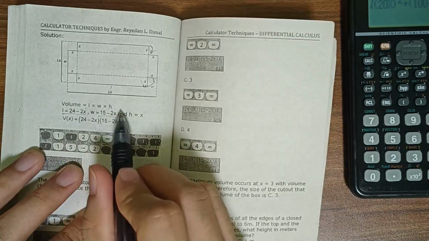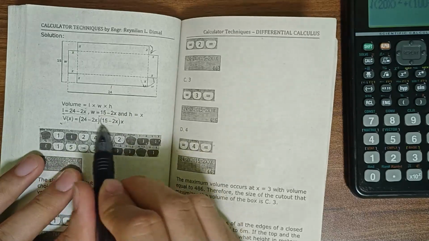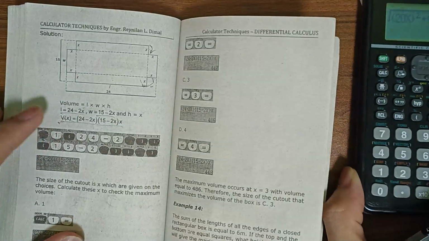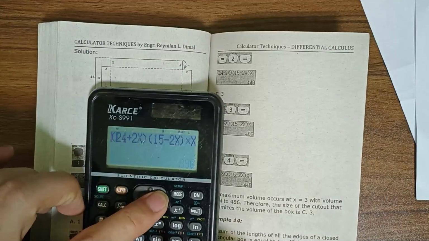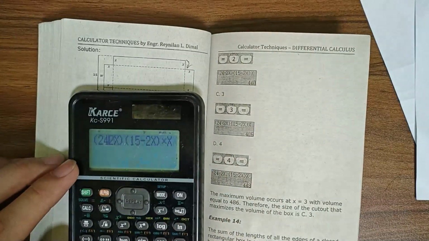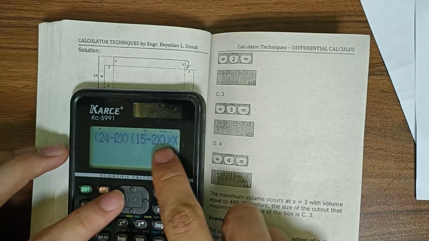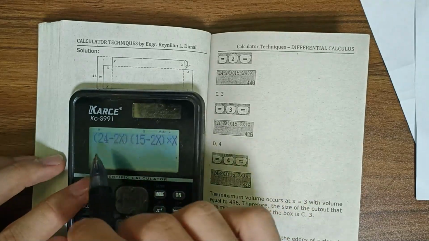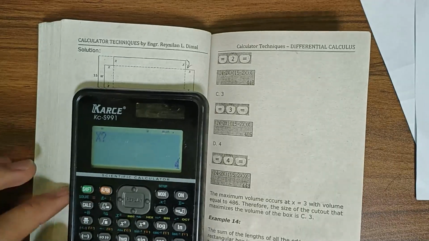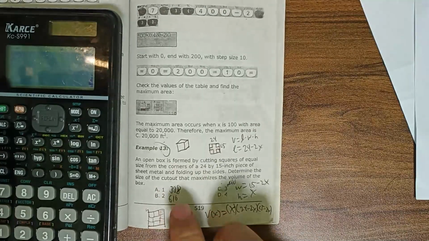Going back to the formula of our volume, we will multiply all of this together. Then we will get this formula. We're just going to type this in our calculator: 24 minus 2x, 15 minus 2x, and then multiply all of it by x. This is the value of our volume. Then we will press calc and check which one of these has the most volume.